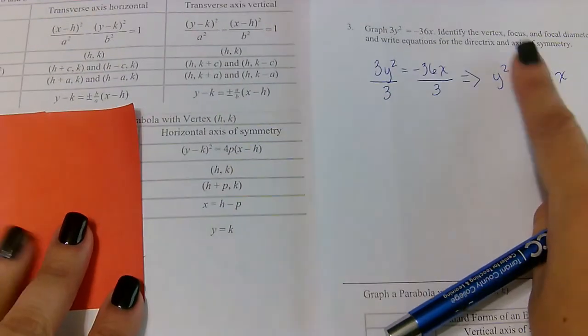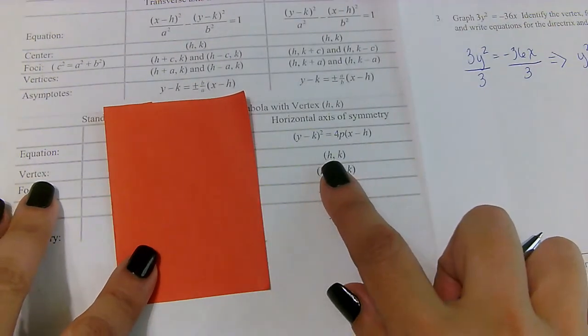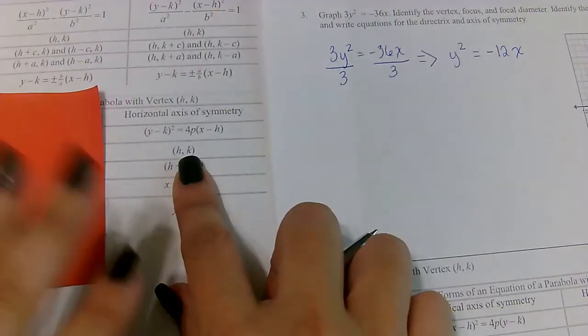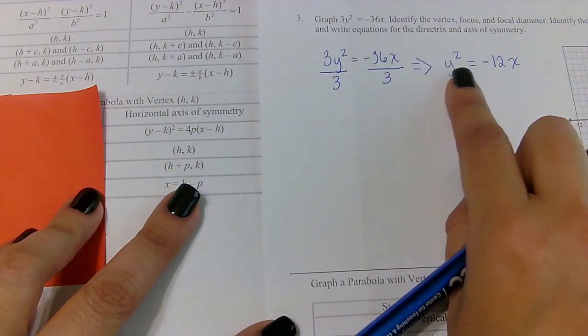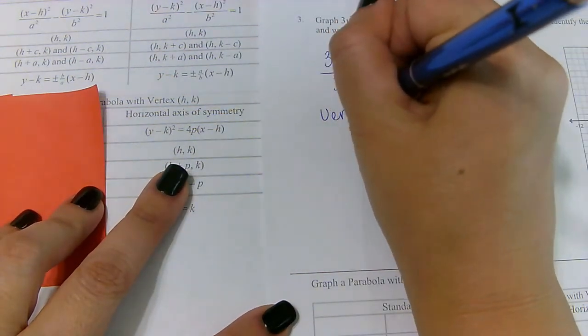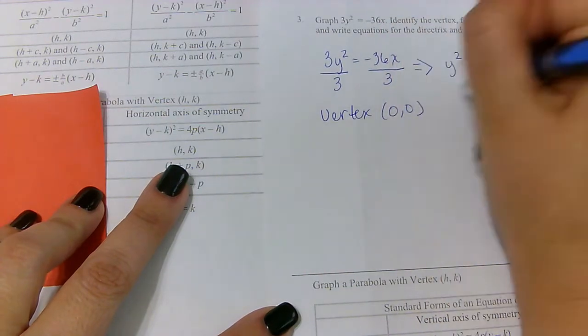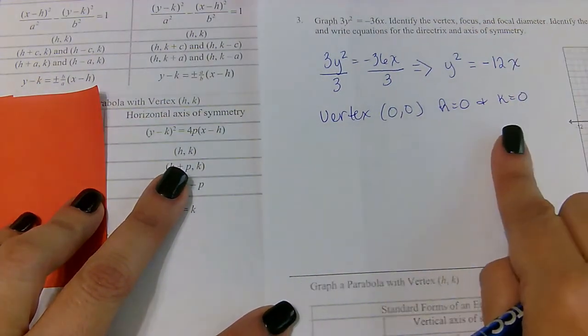What I'm going to do is go ahead and identify the vertex first. Remember, the vertex is going to be h and k, and if you notice over here, there's no numbers associated with the x or with the y, so our vertex is going to be 0, 0. That means our h is 0 and k is equal to 0.